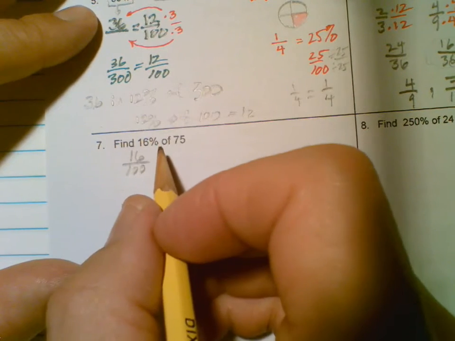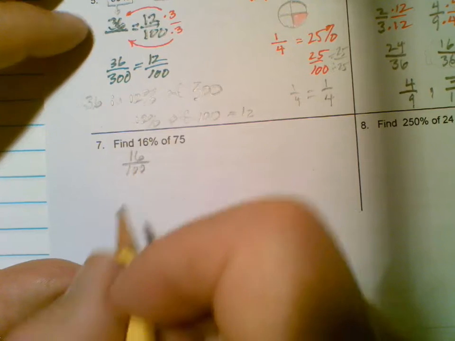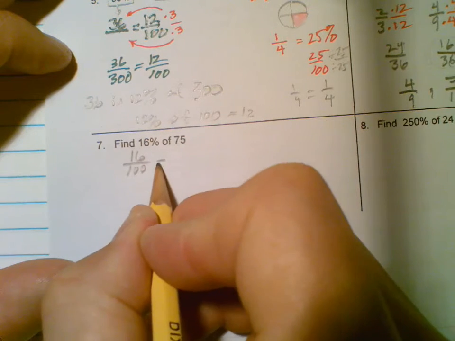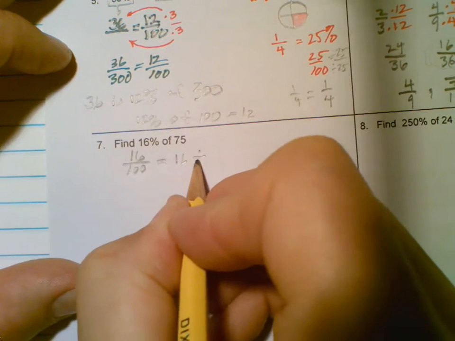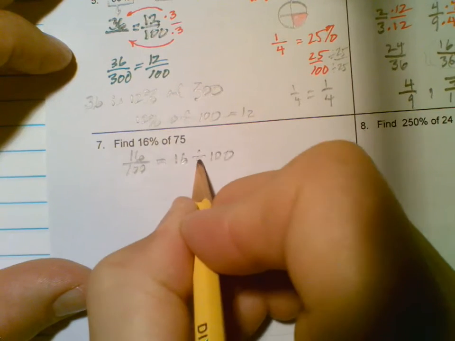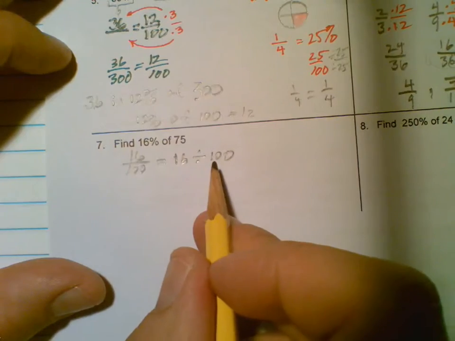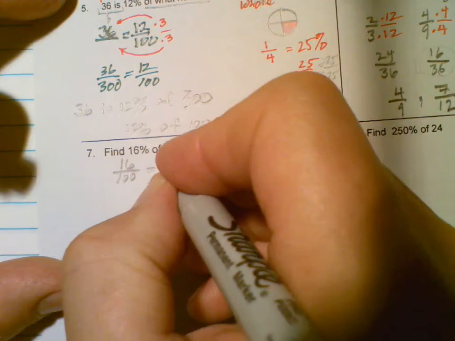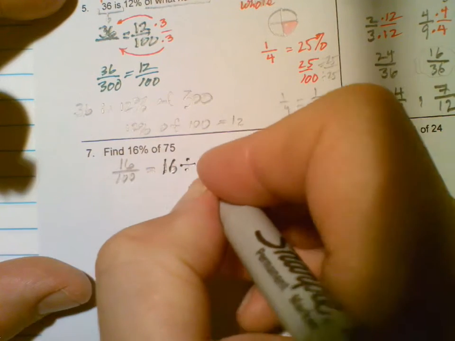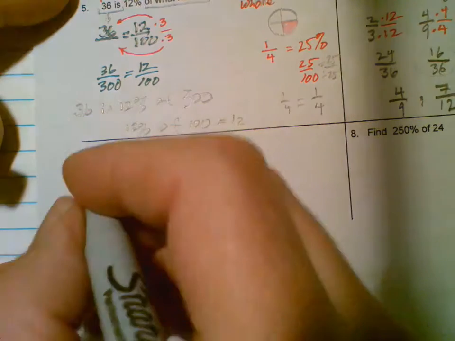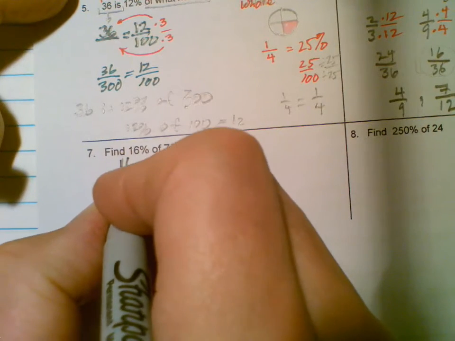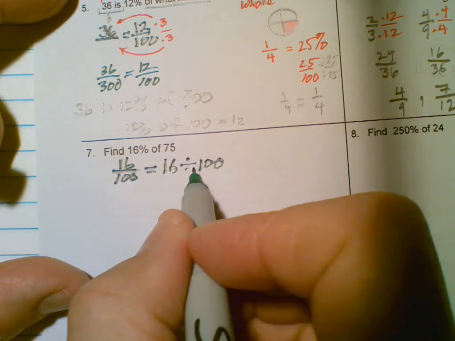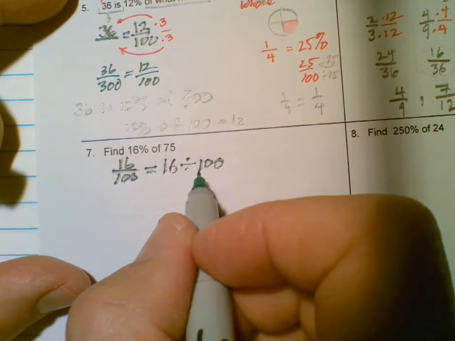I could reduce this if I wanted to, but actually I'm not in this case, because it makes going to a decimal harder. This is the same thing as 16 divided by 100. And remember what we said, that when we divide by 100, we're shifting the decimal. So 16% is the same thing as 16 over 100, because percent means out of 100. So this is 16 divided by 100. And when I divide by 100, that's a matter of shifting the decimal point.